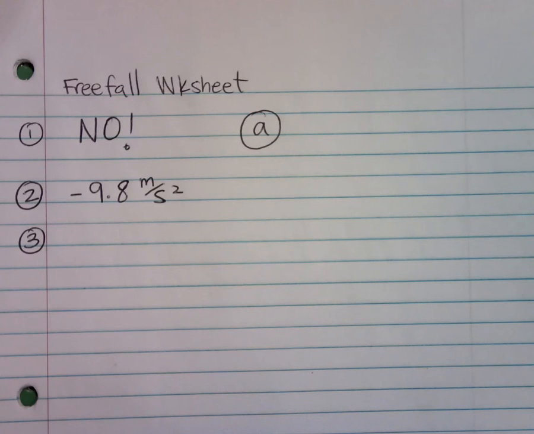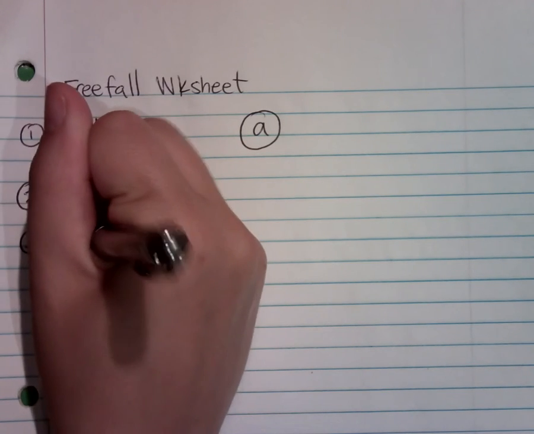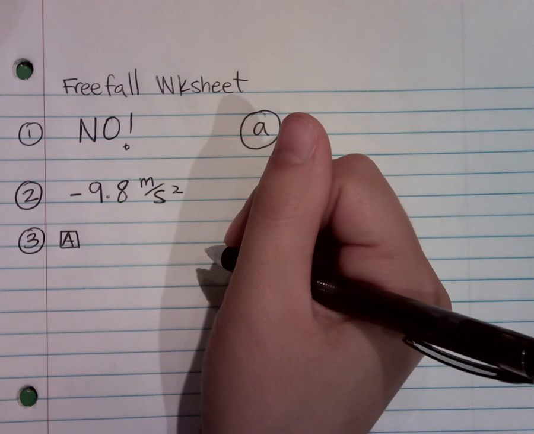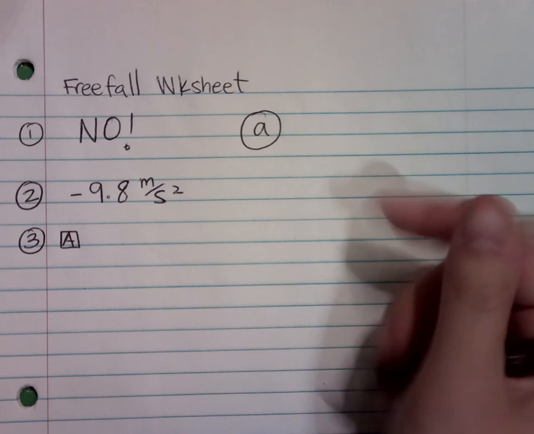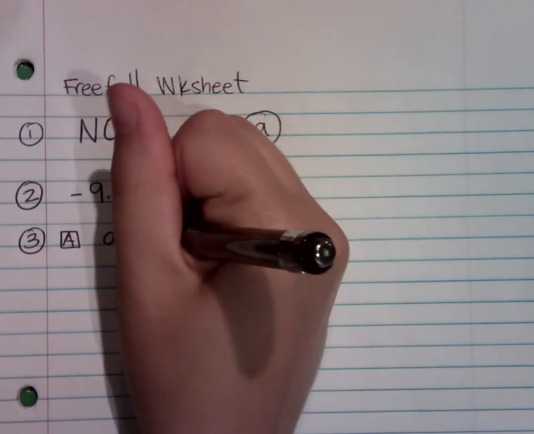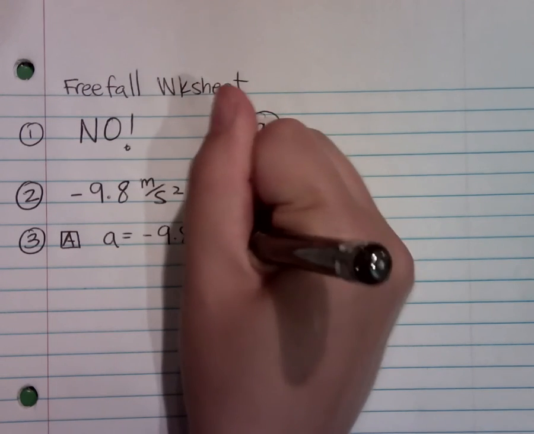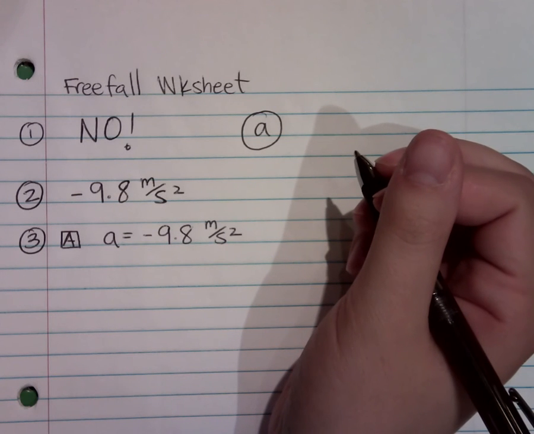Zarya bungee jumps off a bridge and free falls for 5 seconds before the cord slows her down. Part A says, how far has she fallen in those 5 seconds? Okay, so what do we know? Well, since this is a free fall problem, we know one thing off the bat. Acceleration is going to be equal to negative 9.8 meters per second squared.